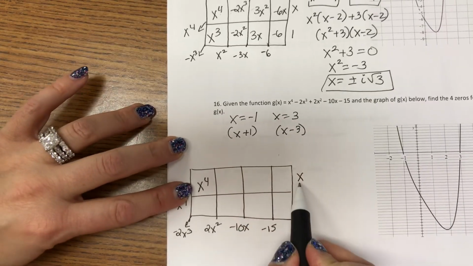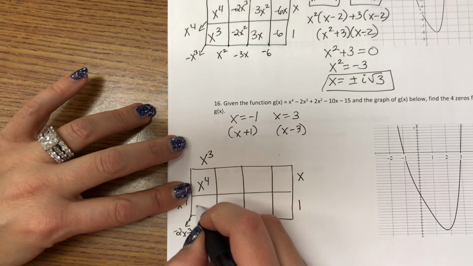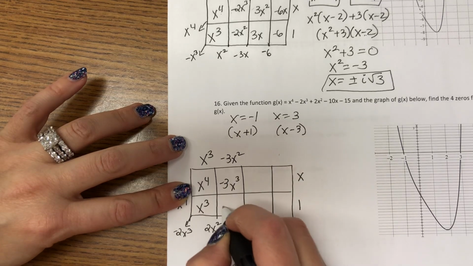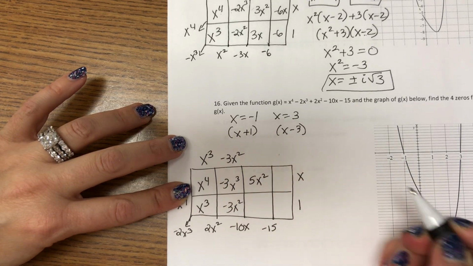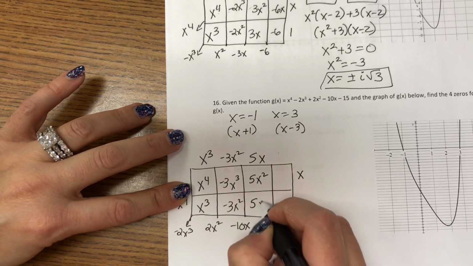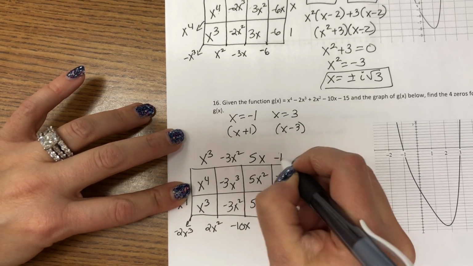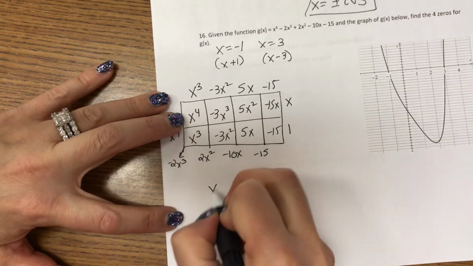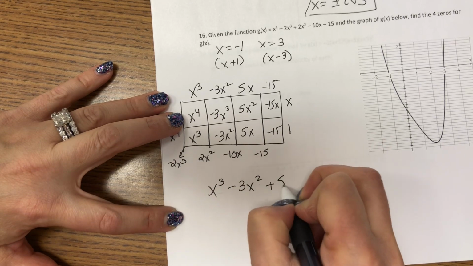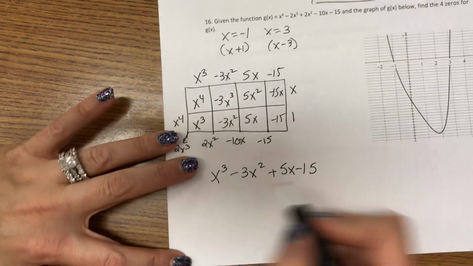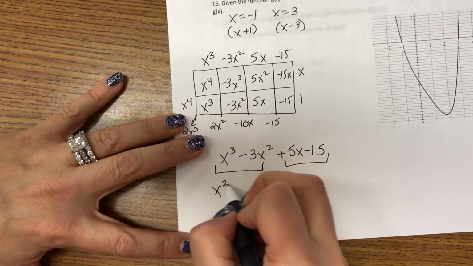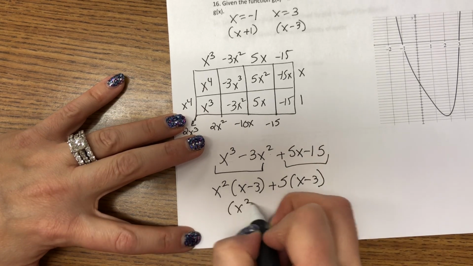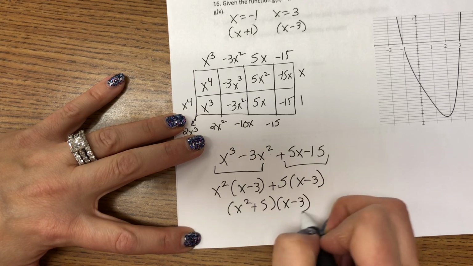Okay, so I'm going to divide x to the 4th divided by x, multiply it back, subtract, divide, multiply, subtract. And I'm left with x to the 3rd minus 3x squared plus 5x minus 15. This factors by grouping. I can regroup it to x squared plus 5 and x minus 3.